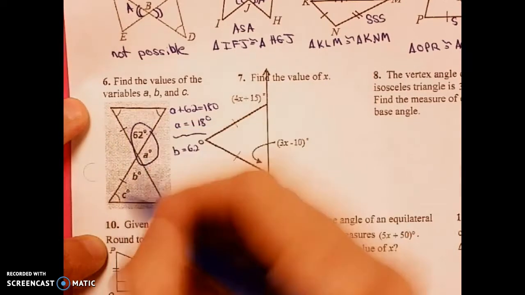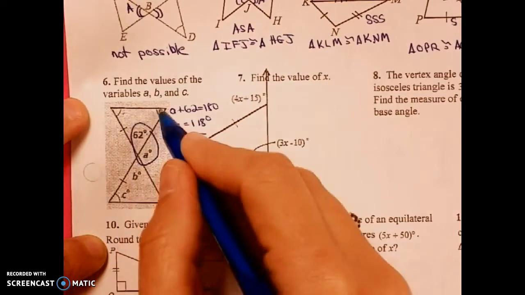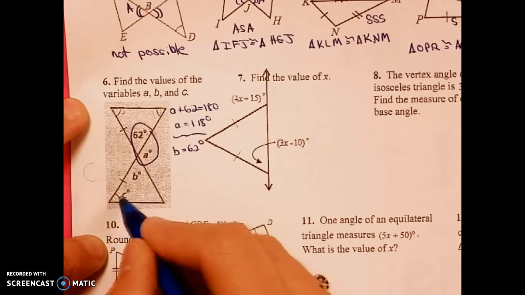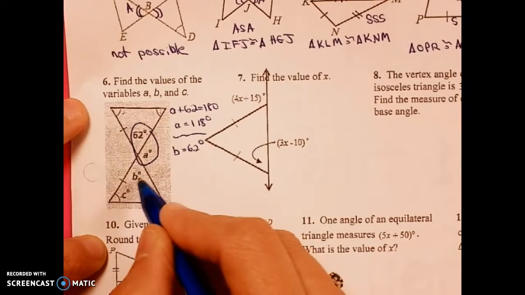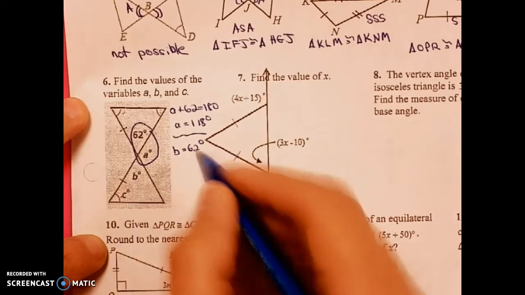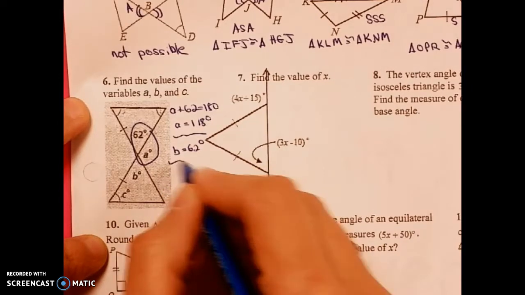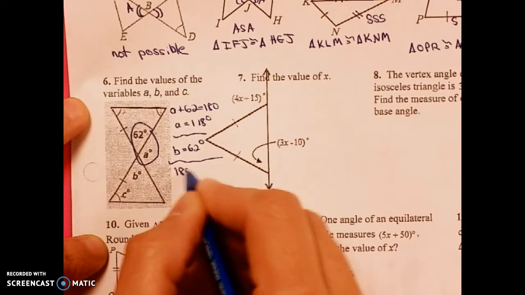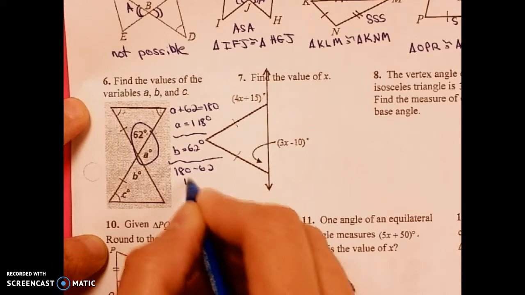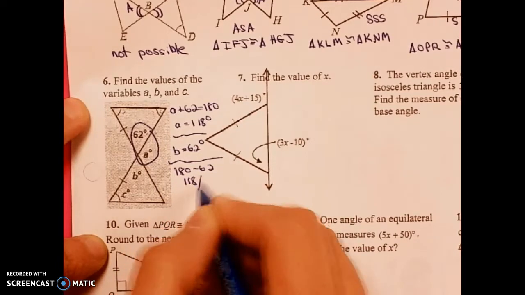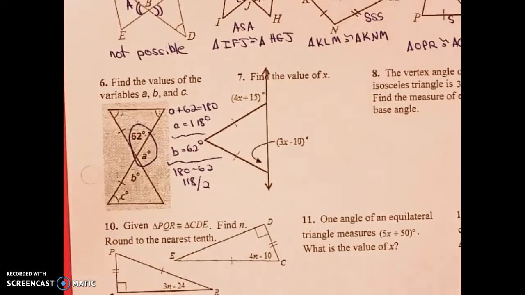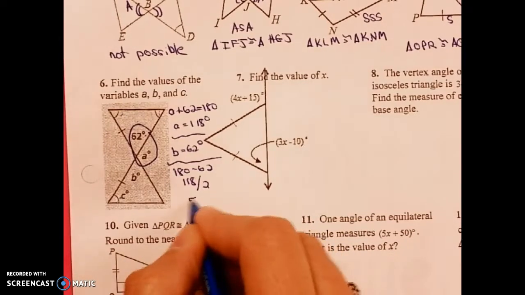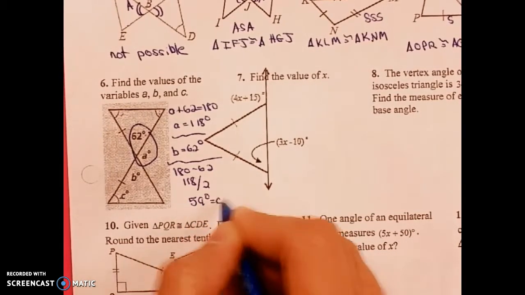So it looks like this angle here is going to be the same thing as these angles here. So these two are the same because this triangle is isosceles. So the first thing I'm going to do is take 180 minus the 62. That gives me 118 degrees, and I'm going to divide that by 2, and I end up with 59 degrees for the measure of these angles.